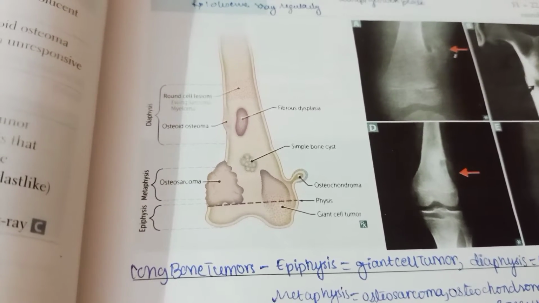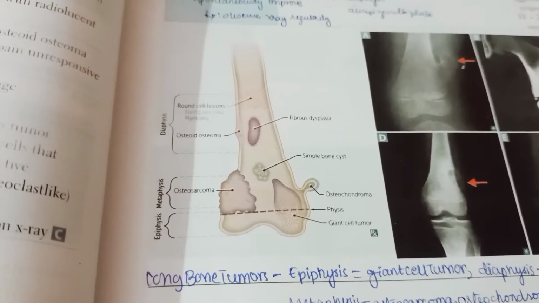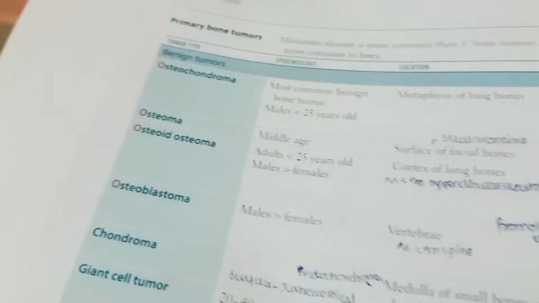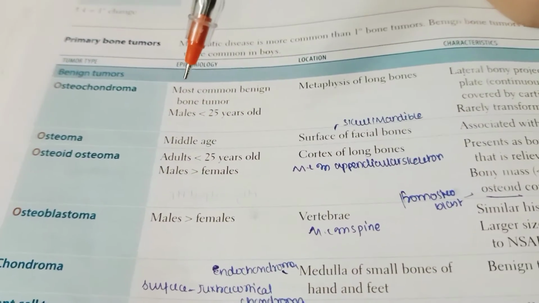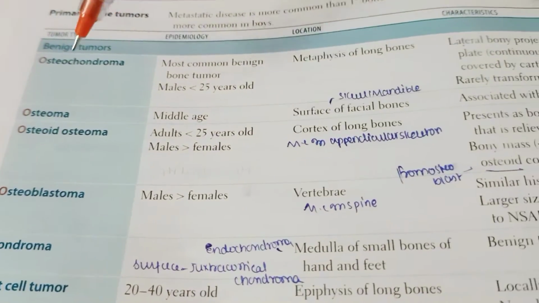Benign tumors mostly start with O. Remember that the benign tumors start with O; I can see here the names starting with O. Benign tumors, all of them, are most common in boys. So let us start with them one by one.